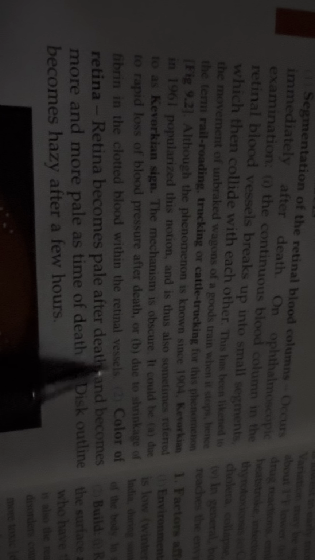Retinal vessels. Segmentation of the retinal blood occurs immediately after death. On ophthalmoscopic examination, the continuous blood column in the retinal blood vessel breaks up into small fragments, which then collide with each other. This has been likened to the movement of unbraked wagons of a goods train when it stops. Hence the terms railroading, trucking or cattle trucking for this phenomenon, also known as the Kevorkian sign. The mechanism is obscure. It can be due to rapid loss of blood pressure after death or due to shrinkage of the fibrin in the clotted blood within the retinal vessel.